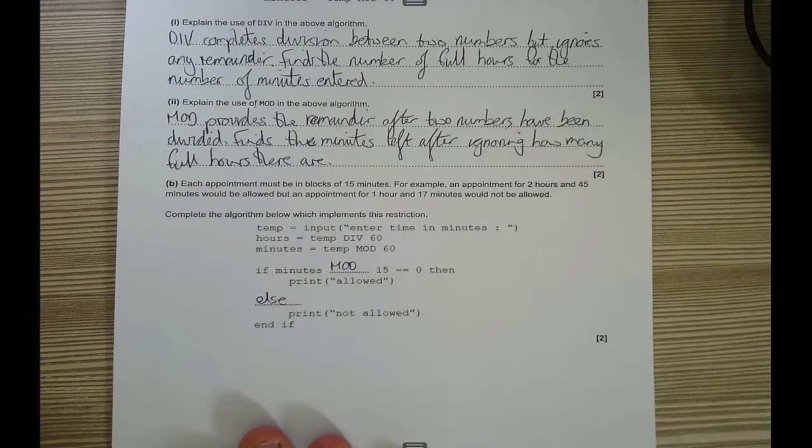So for example, if the minutes was 30, 30 mod 15 is 2, remainder 0. So remember, mod ignores the 2 part and just gives you the remainder. So that's like saying if 0 equals 0. If minutes was, let's say, 21, 21 mod 15 would give us the answer 6 because it's 1 remainder 6.